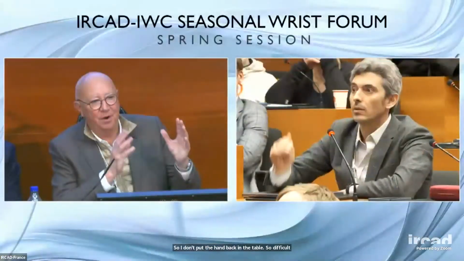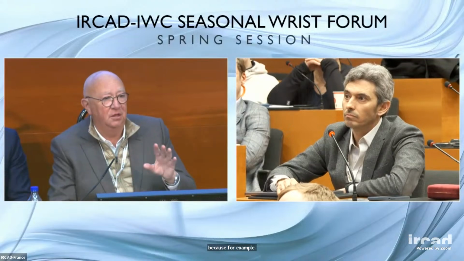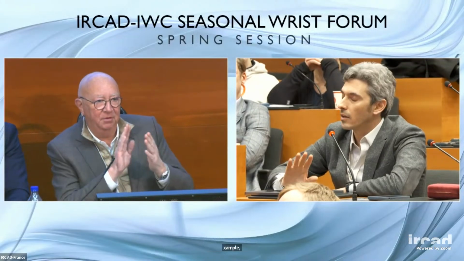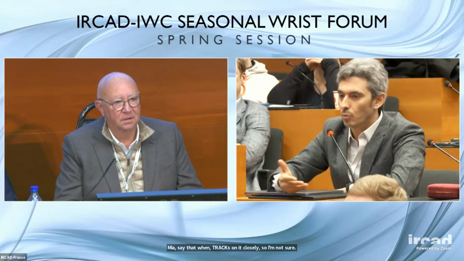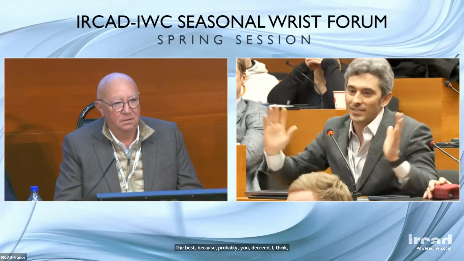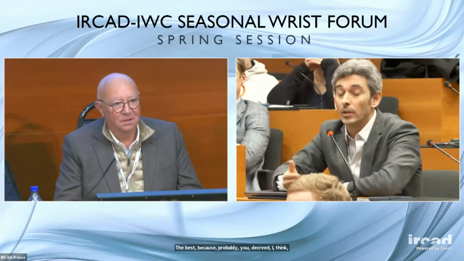It's also difficult because, for example, Mireia says that with traction it closes a little, so I'm not sure it's the best solution. Maybe you have to try, because probably you decrease the gap. I think it's not important to have a gap, but maybe you can decrease it. Regarding the gap, I think all of us would like to have perfect X-rays. I could show only the perfect X-ray, that would be fantastic, but it's not true. Obviously, if there is a gap, something is happening. But the thing is, what is the clinical importance of that?